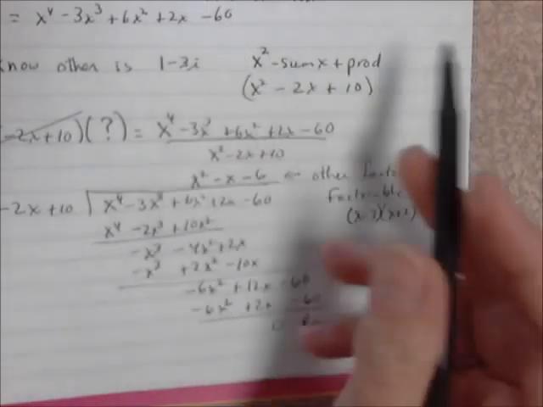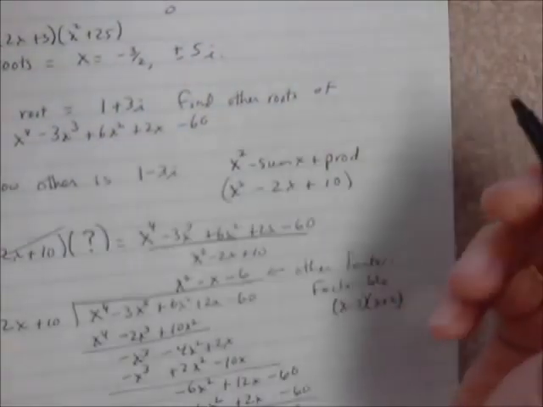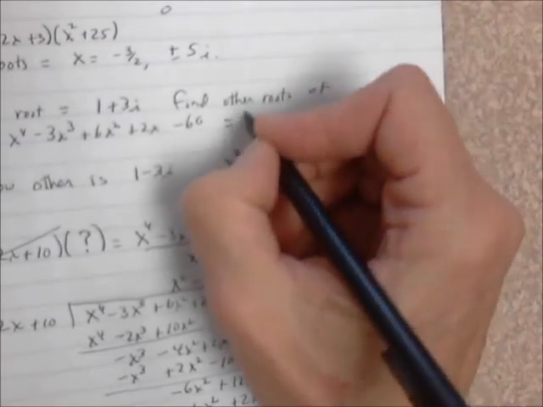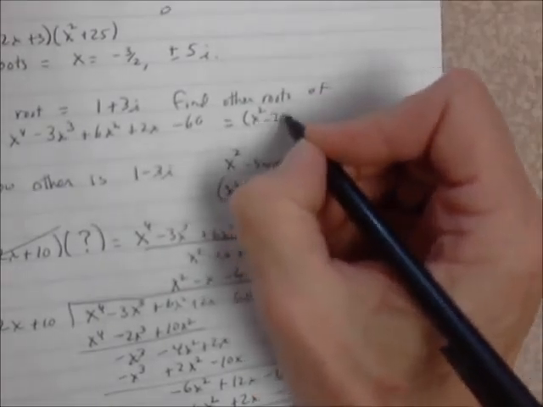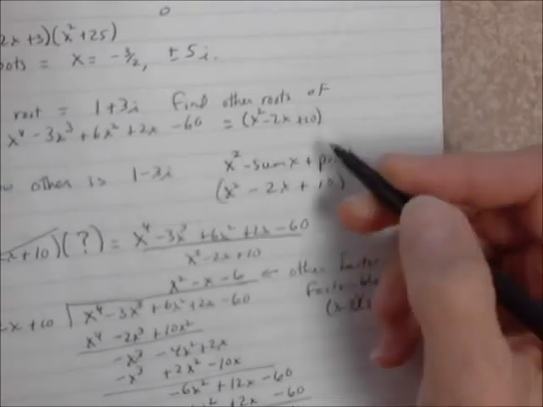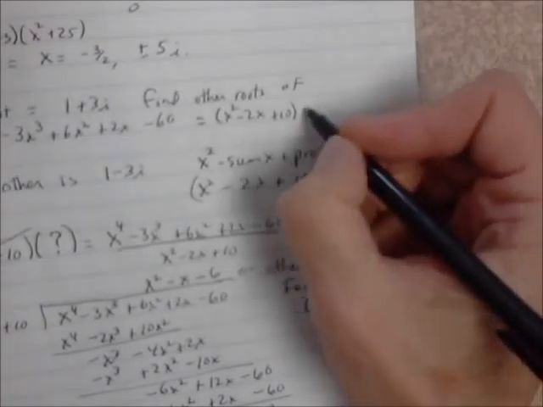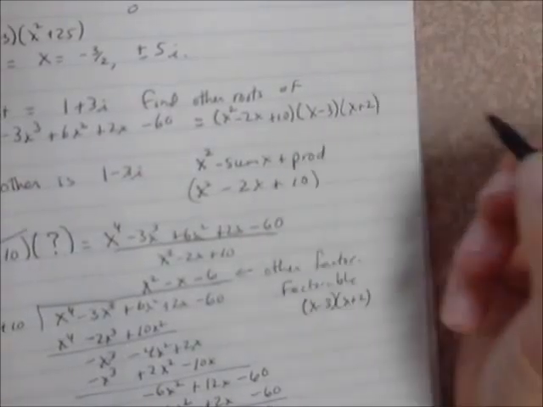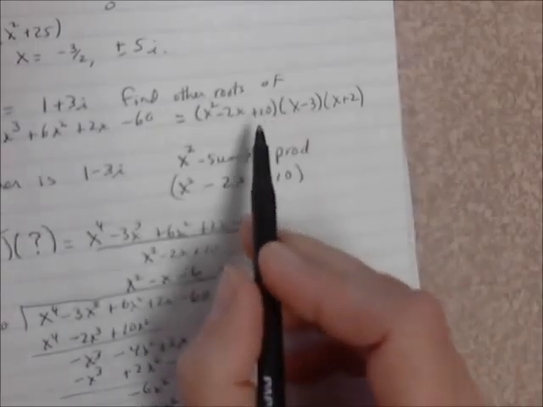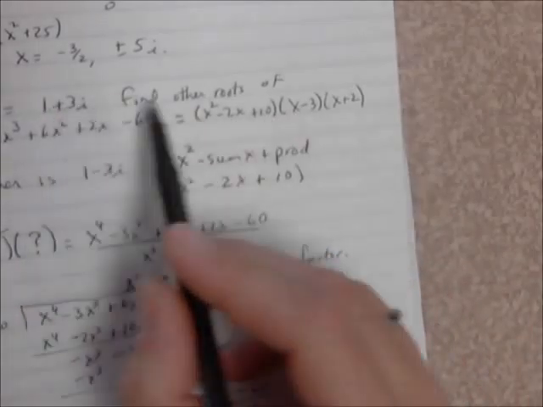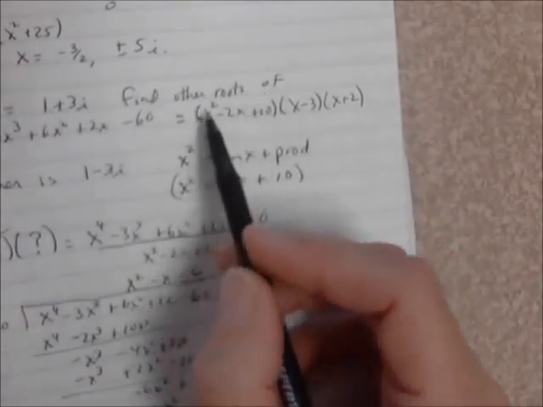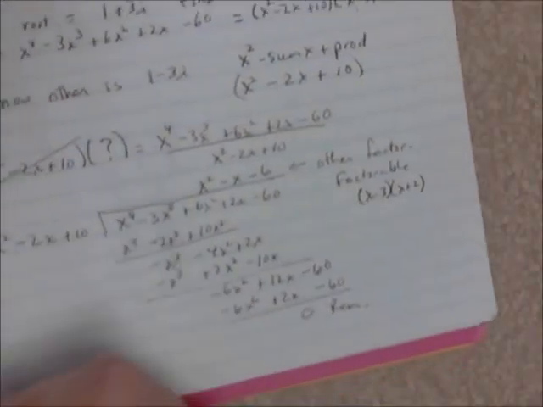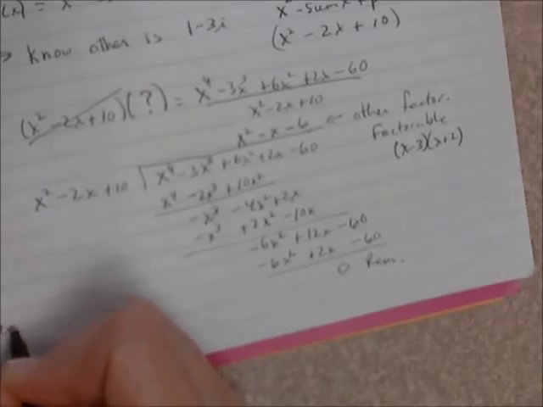So the original fourth degree polynomial that we had been given could factor into x squared minus 2x plus 10, that was the original one, times x minus 3 times x plus 2. And all of the zeros are 1 plus 3i, 1 minus 3i from this factor, x equals 3, and x equals negative 2. So we'll put the zeros down here.